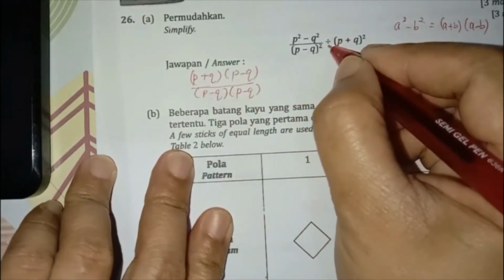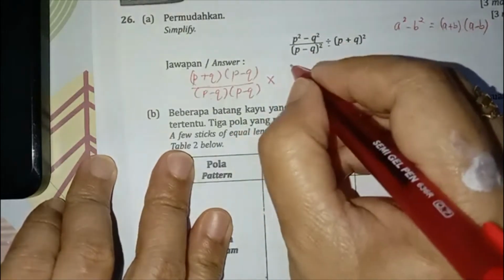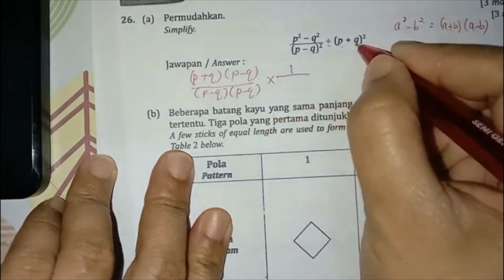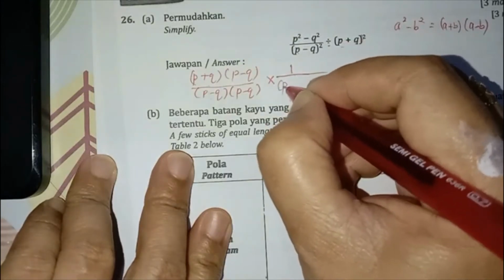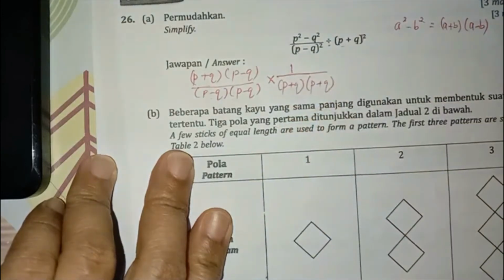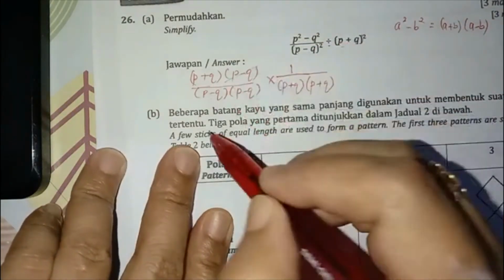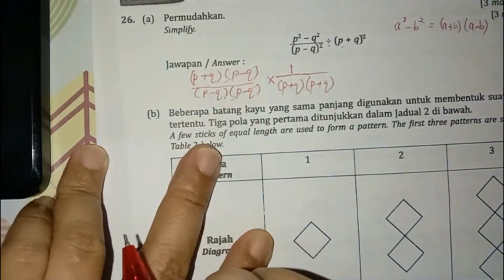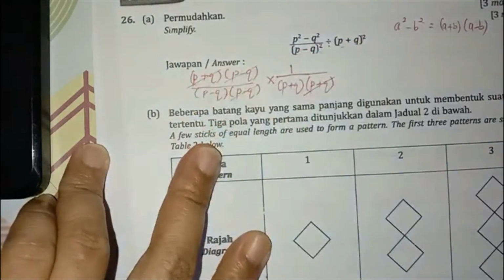Here is divide, so I want to change to multiply. So I will take 1 divided by P plus Q squared. P plus Q squared I can write as P plus Q times P plus Q. Now process to simplify. You can see P minus Q can be cancelled, and 1 can be cancelled.